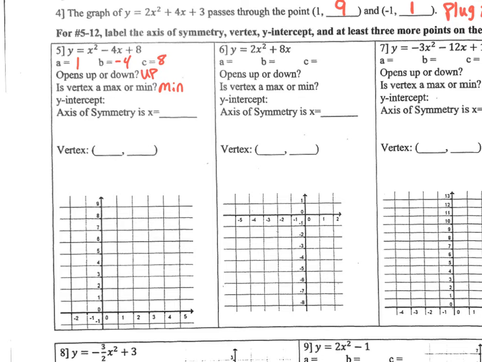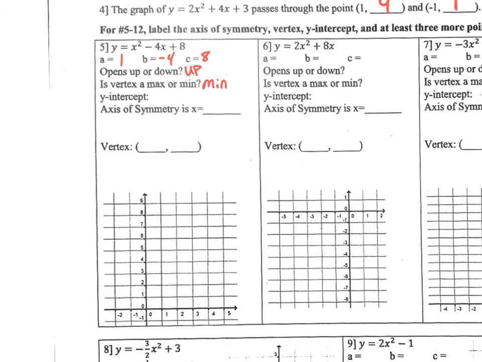Y-intercept. Put the shortcut here again. The shortcut for the y-intercept is you want to make x equal to 0. So if you take 0 and you plug it in for the x's, you're going to wind up with an answer of 8. So 0, 8 is your y-intercept.